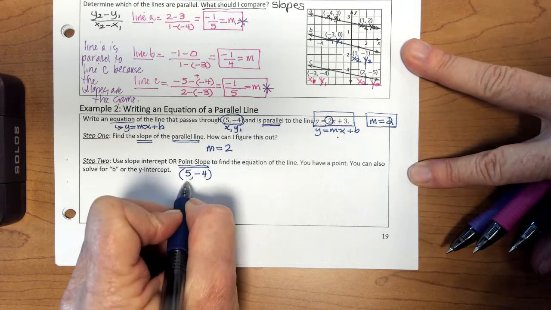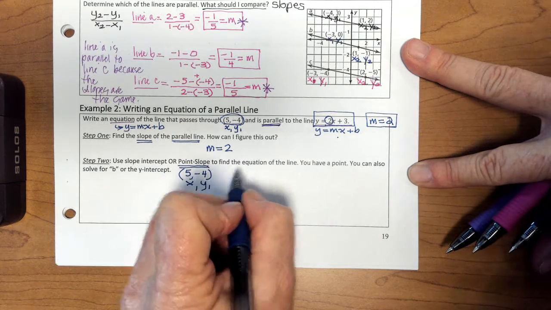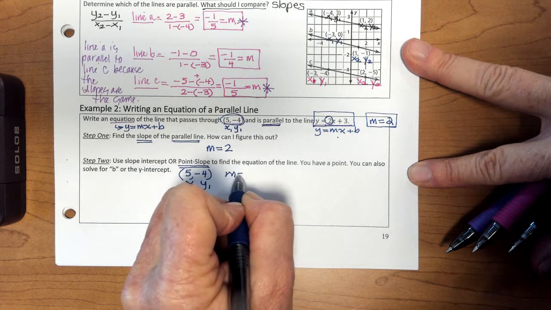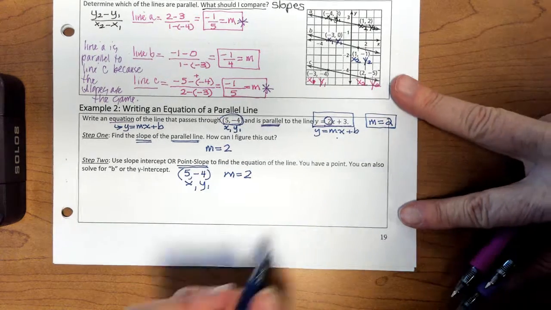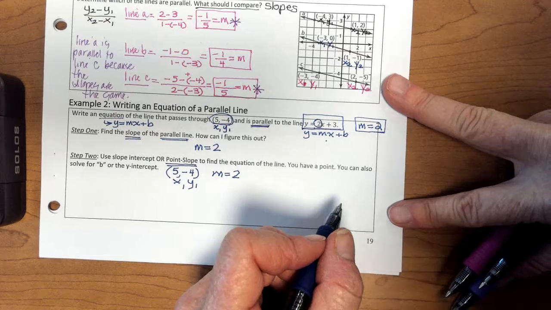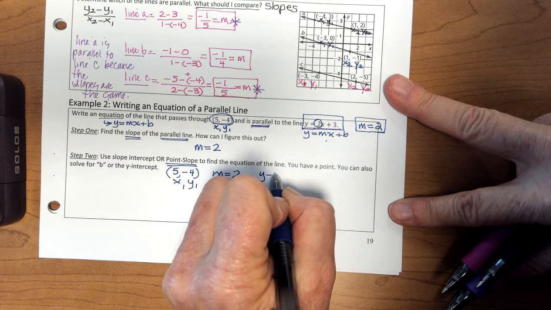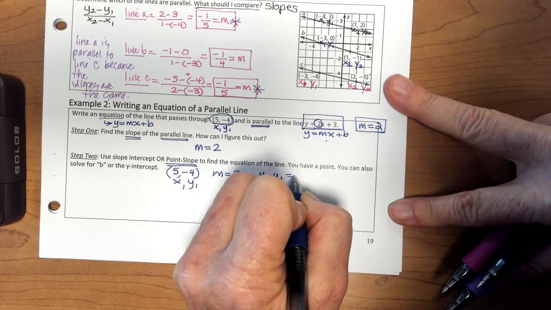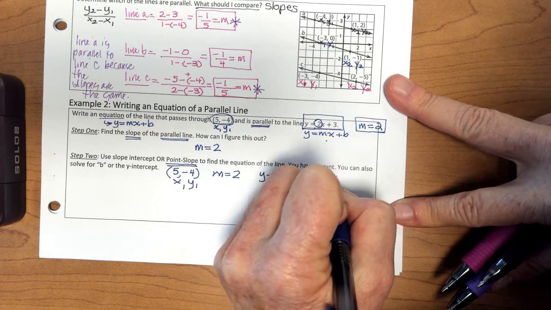And I've already labeled that as x1, y1. And I have an m, which is equal to 2. Therefore, I have all the things I need in order to be able to use the point slope form. So I'm going to go ahead and write y minus y1 is equal to m times x minus x1.